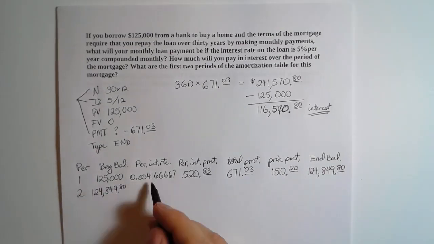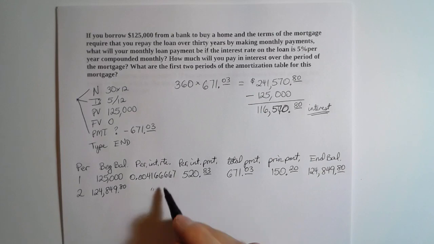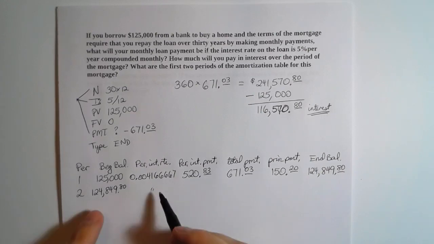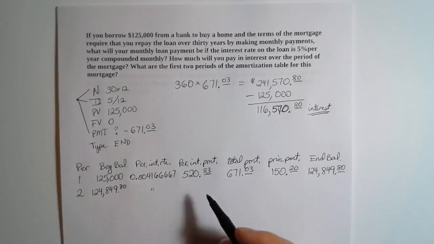Now, our periodic interest rate, if we're dealing with a fixed rate loan, is going to be the same each month. So we can just carry that number down. Now, if I take the periodic interest rate times the beginning balance, that will give me the periodic interest payment for this second month. So I recommend that you pause the video to work that out and see how you do.